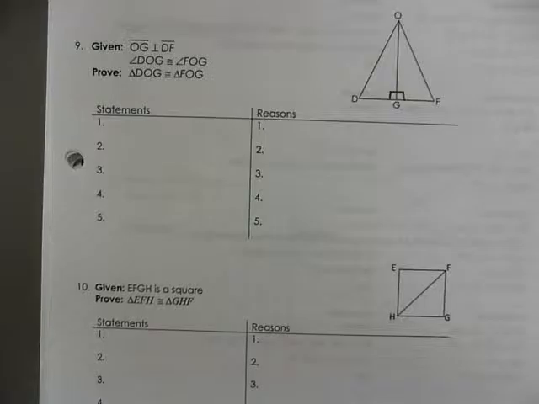You can talk about how those angles are right angles, which make them congruent, or you can talk about how those become right angles, which make right triangles. If you have right triangles, then you're going to use RHL. But we might not have enough information for the H and the L for you to do that. Let's find out what else we know.